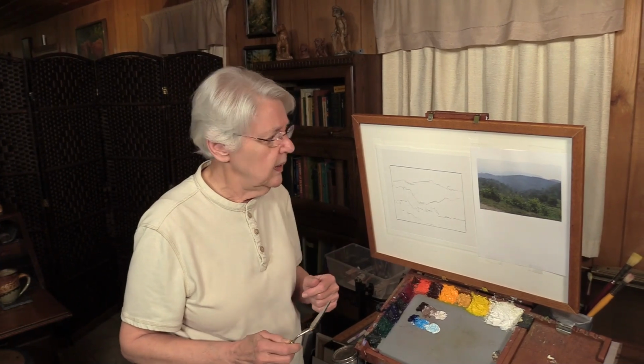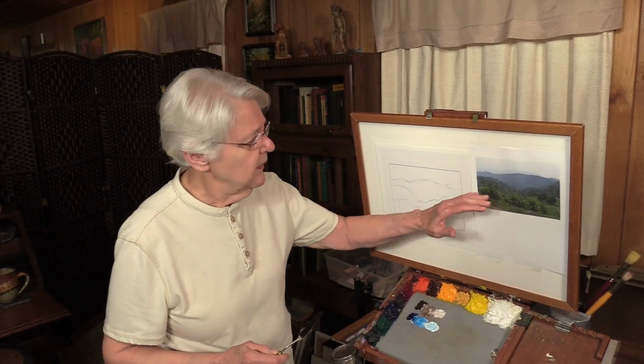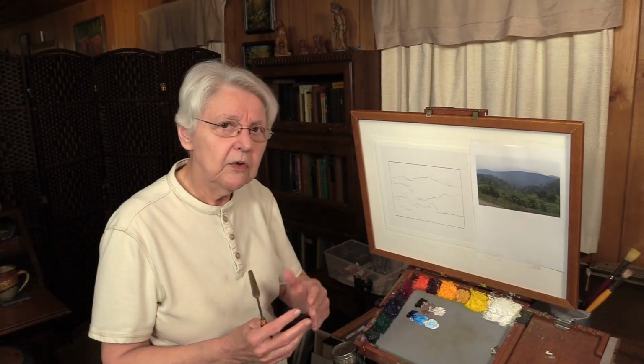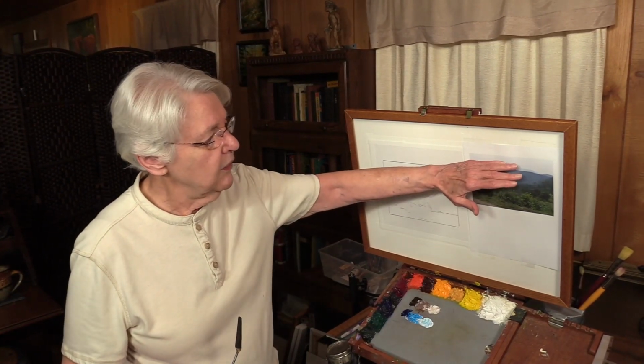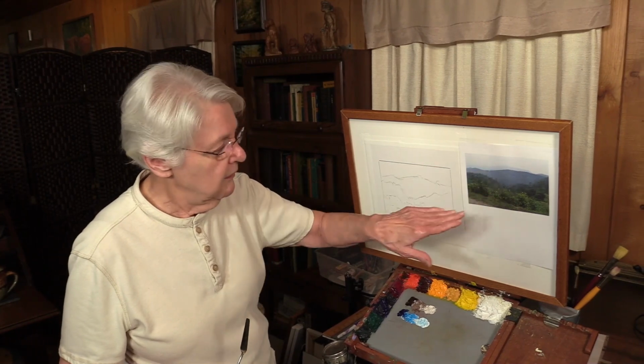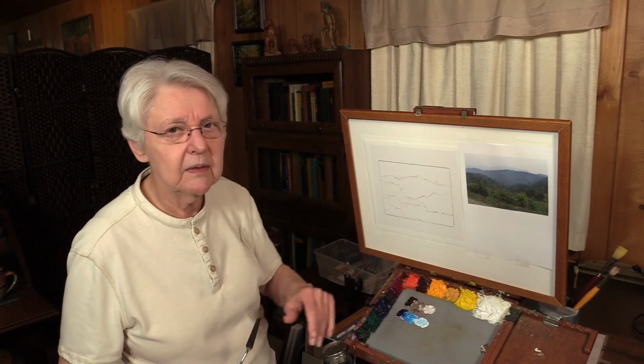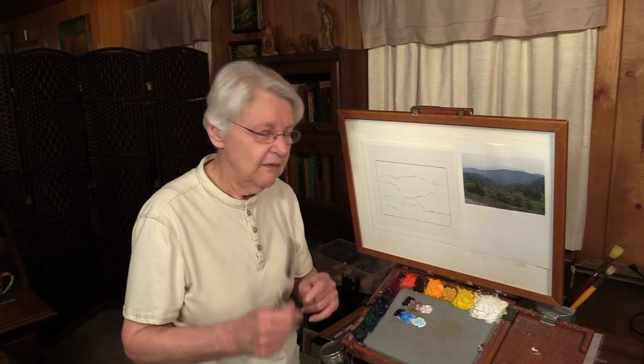So I'm going to throw together here just a very short little demonstration using the impasto technique in a very, very simple demonstration to show you what I'm talking about. You can have the paint as thick as you want it. What's going to affect the feeling of atmospheric perspective is not the thickness of the paint, but the value of the paint.